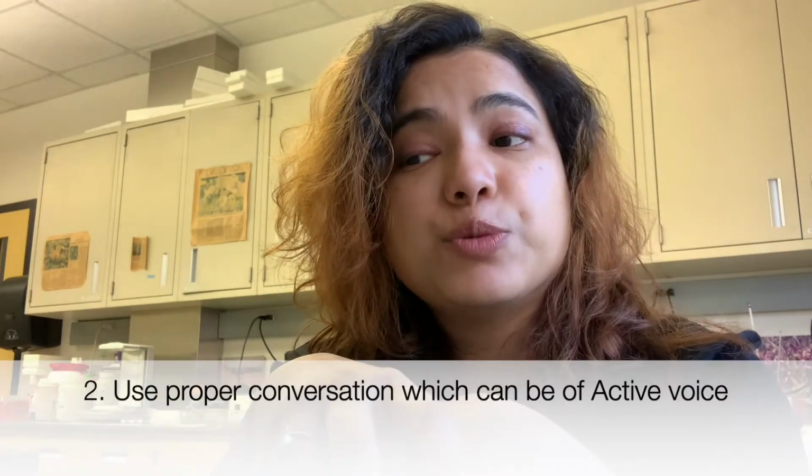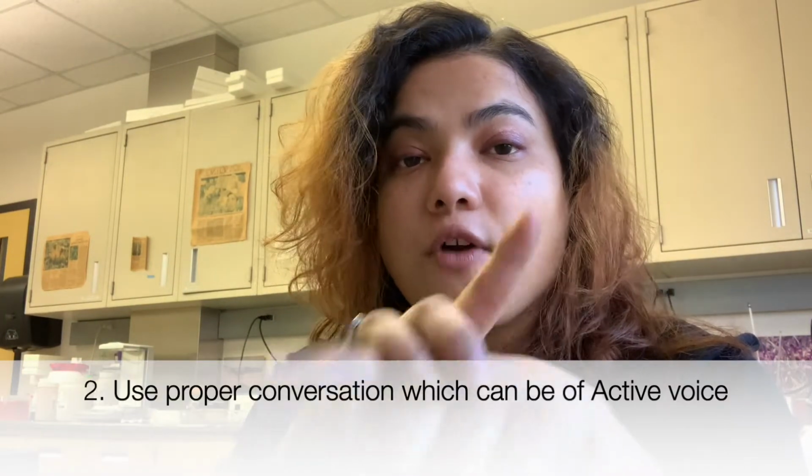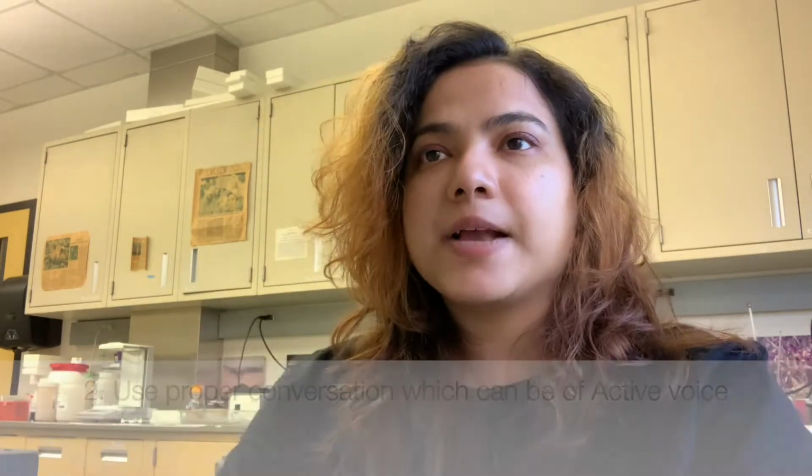Second, use proper construction, which can be in active voice. Sometimes some universities ask for passive voice in your SOP, but most of the time it's recommended that you use active voice while you're writing your SOP.